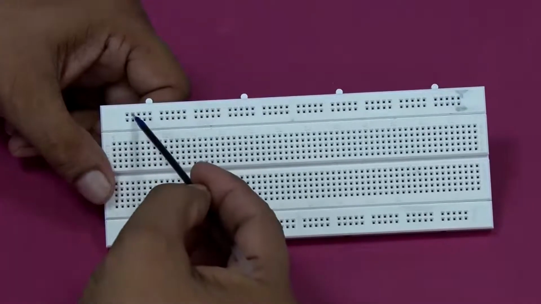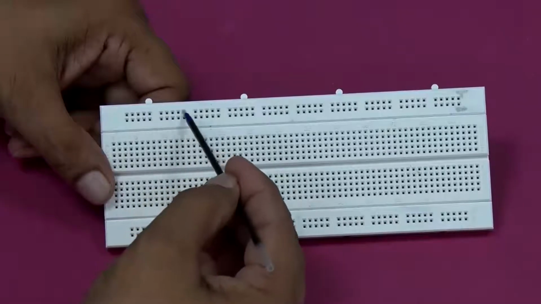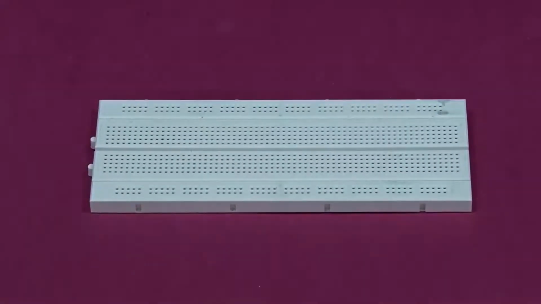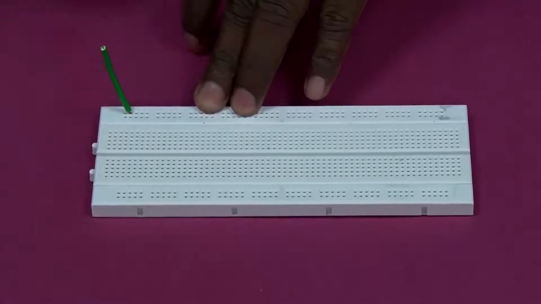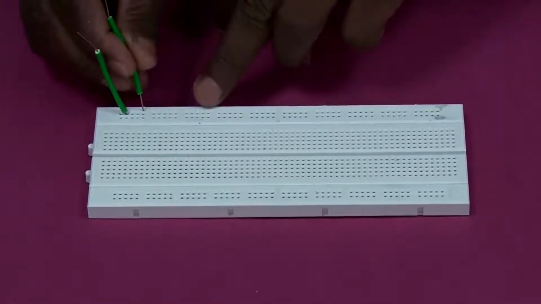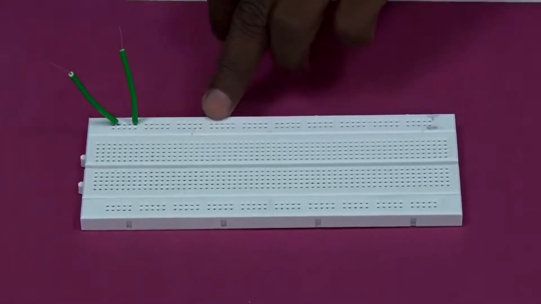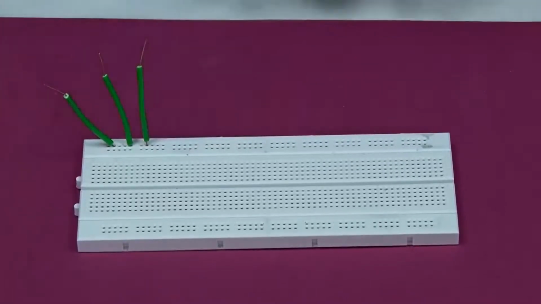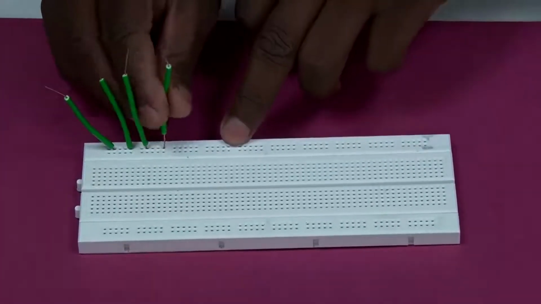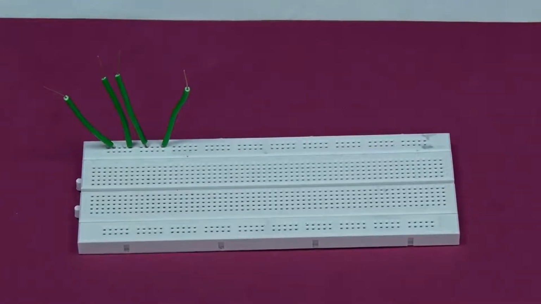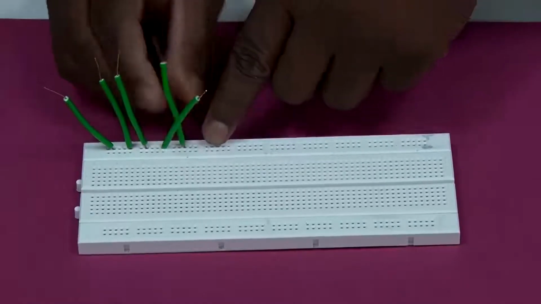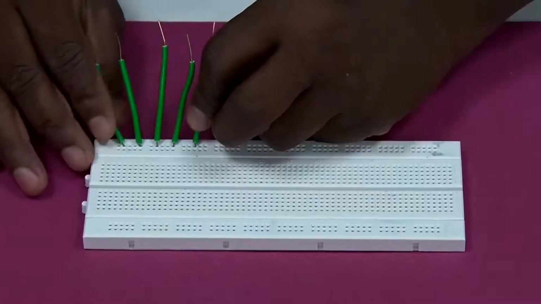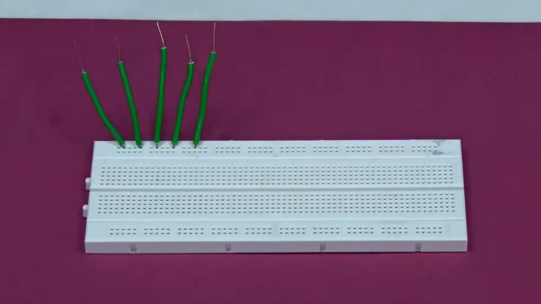So let us put 5 connecting wires in which we will be adding our zero potential points. Very good. Internally, they are all connected to each other, and therefore they are on the same line, same potential.